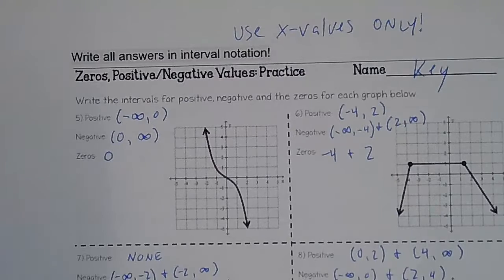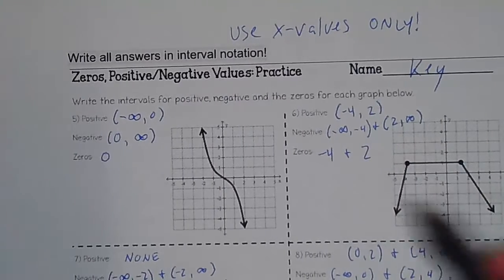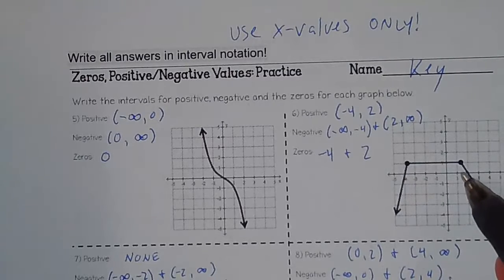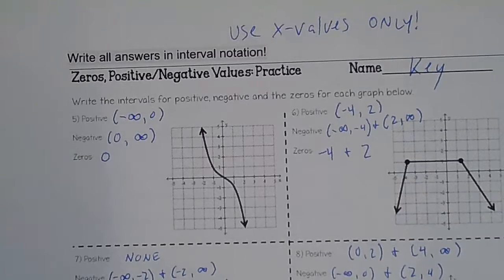Same concept. In terms of positive and negative intervals, you can have more than one. Like this graph has a single positive interval from -4 to 2, but it has two separate negative intervals, which is why I have two intervals up here. This one that goes from negative infinity to -4, and this one that goes from 2 on to infinity. So those are a couple of really good, straightforward examples.